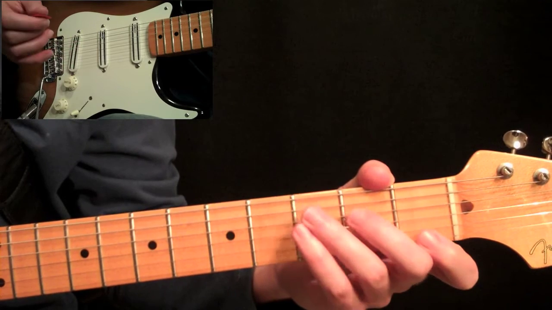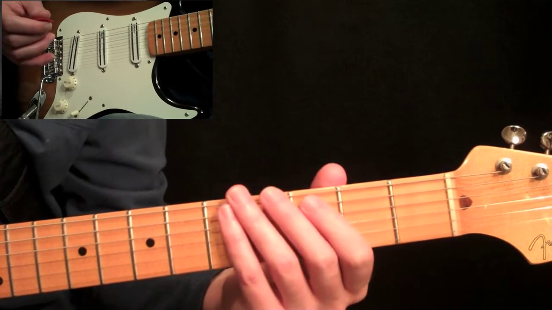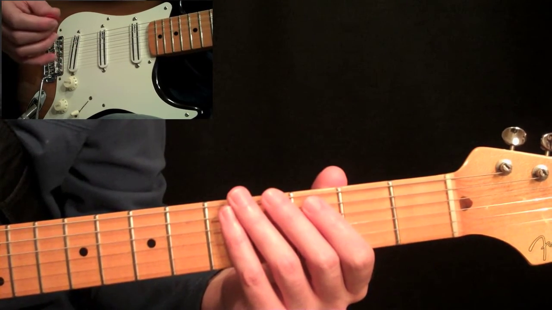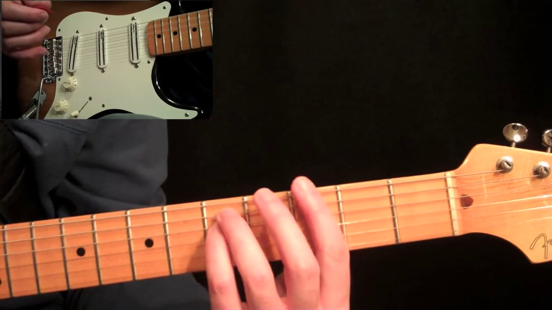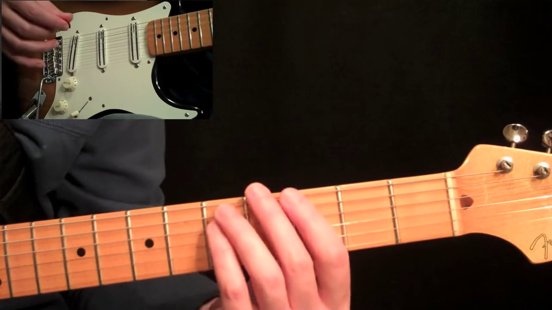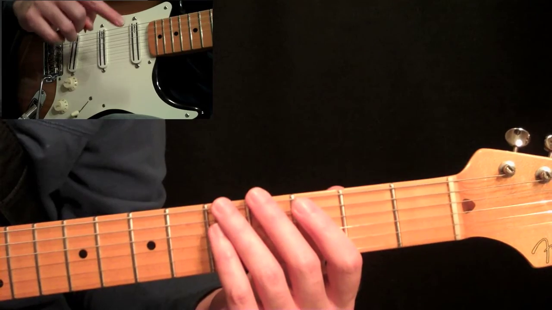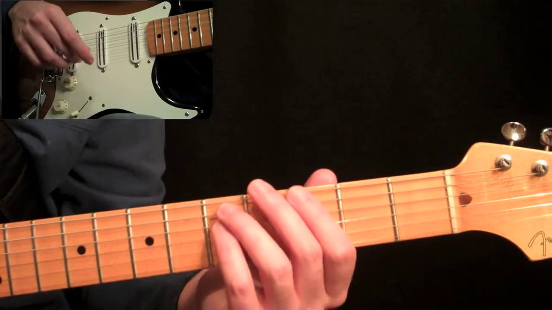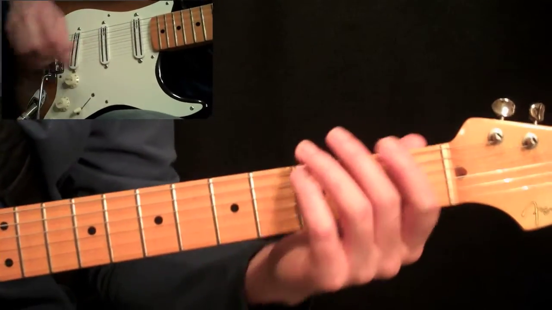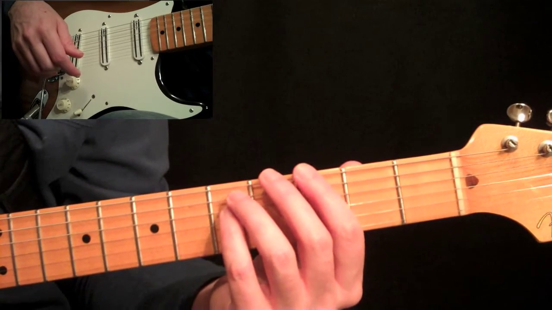So if a triad is 3 notes, a power chord is, if you look at a triad from a scale point of view, if I ran a major scale up, now we haven't looked at scales yet, but you may want to look at the Understanding Keys lesson on the site.